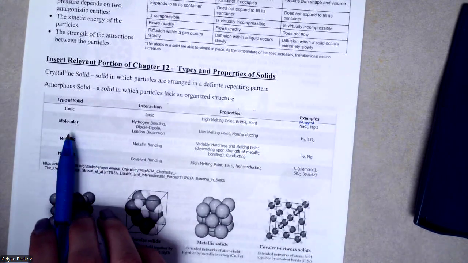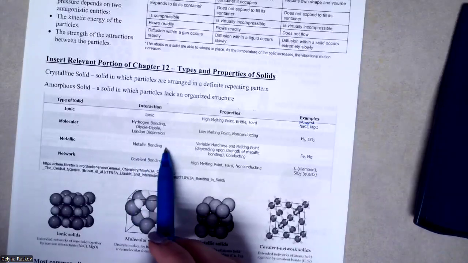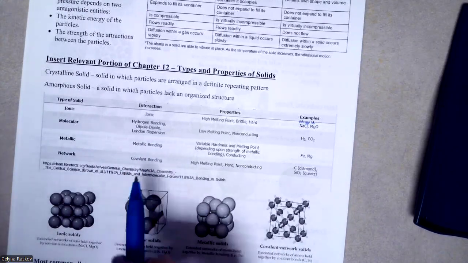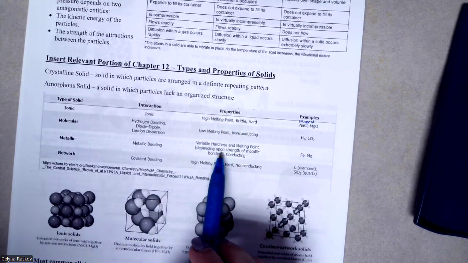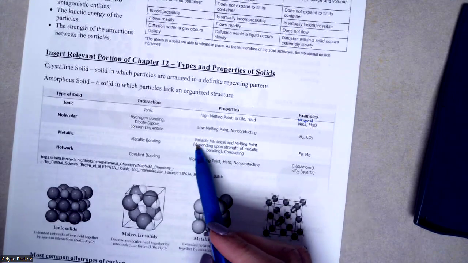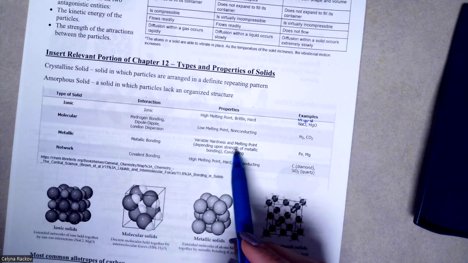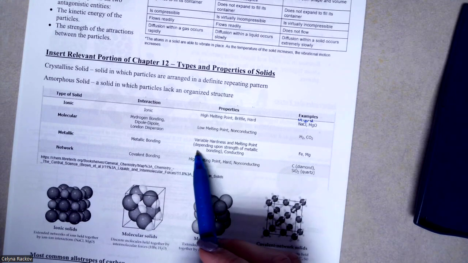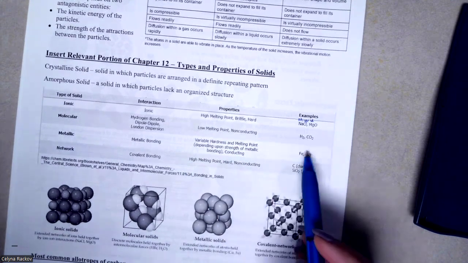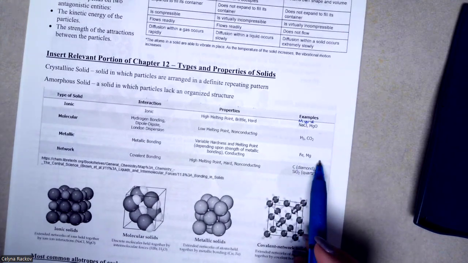Metallic solids have metallic bonding, metals with metals. The properties are variable hardness and melting point, and the metals are good conductors. Examples are iron and magnesium.